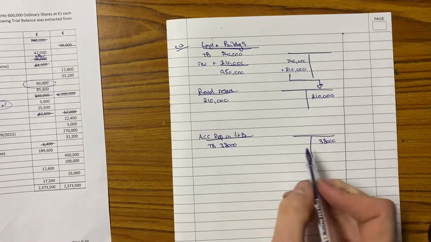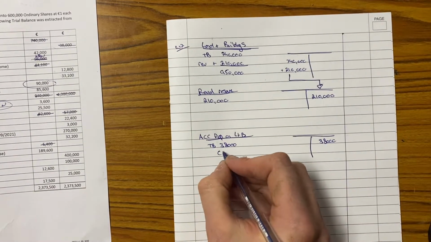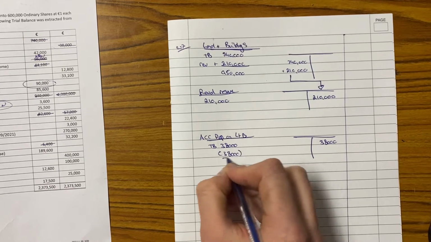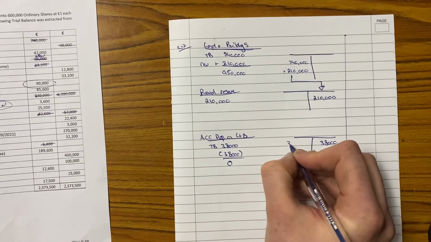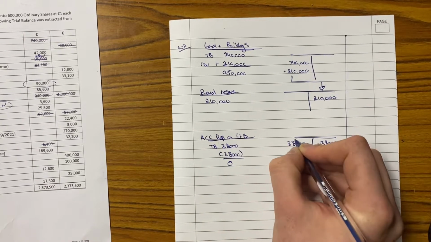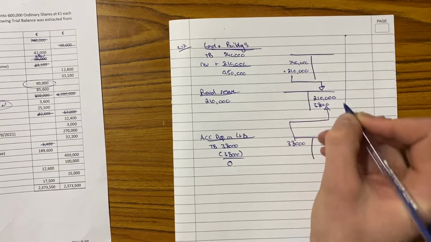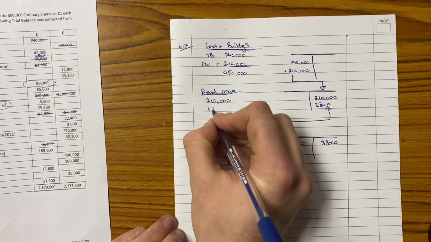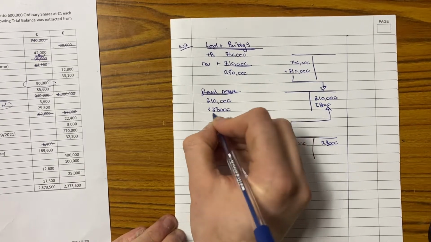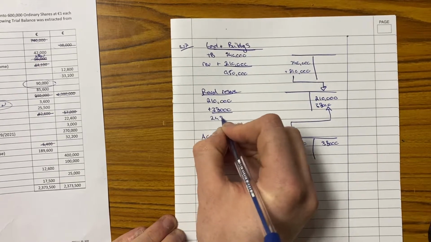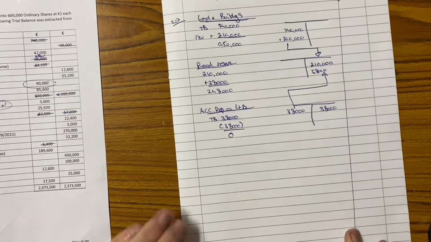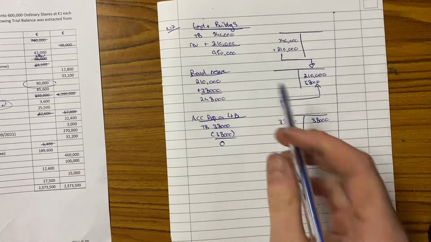Now the first thing I need to do is I need to make it 0. How do I make this account 0? I simply subtract 38,000 euros. That leaves me with 0. Or in this case, on the debit side, 38,000, that goes to the reval reserve. 38,000 euros, like so. Job done. Now simply add that on, 38,000 euros, and that gives me 248,000 euros.